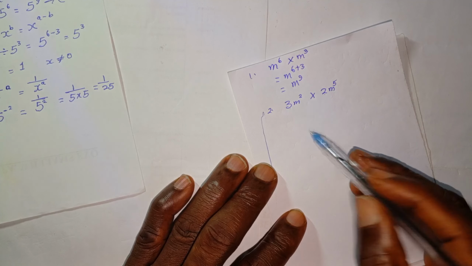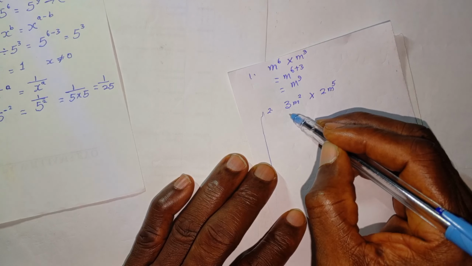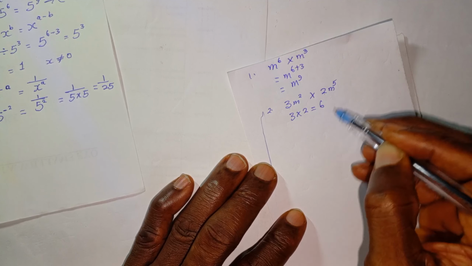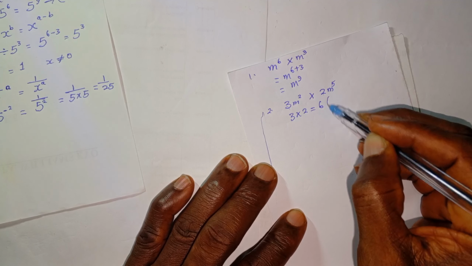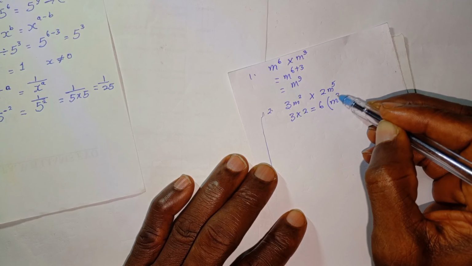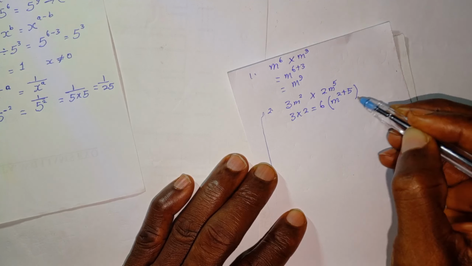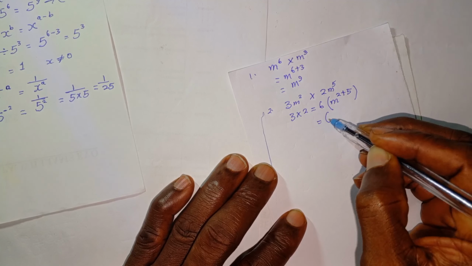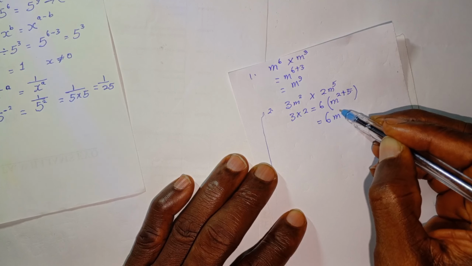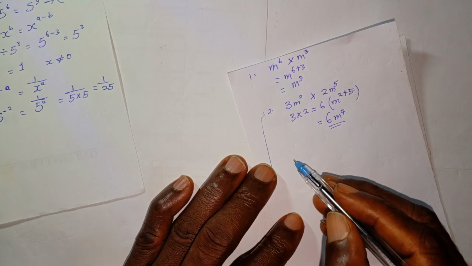So we are going to multiply these coefficients, which is 3 times 2 is equal to 6. Then we have m raised to power 2 plus 5. So we now have 6m raised to power 2 plus 5 is 7. So this becomes our final answer for this question.